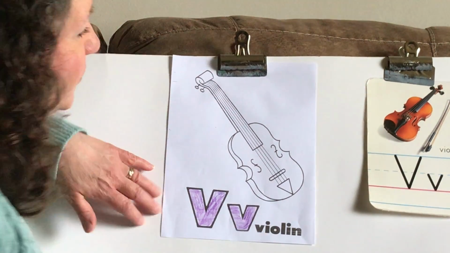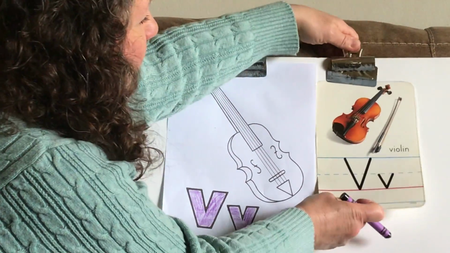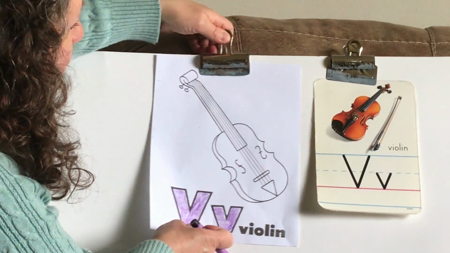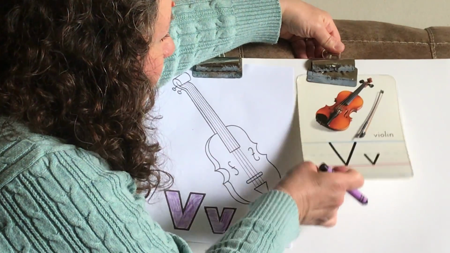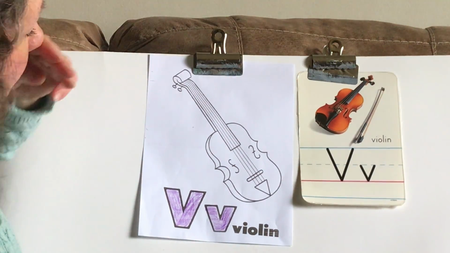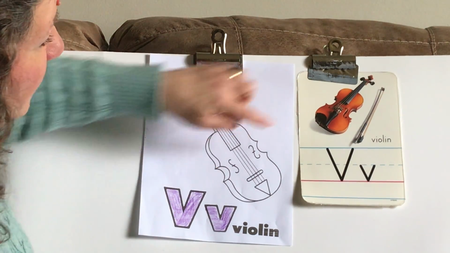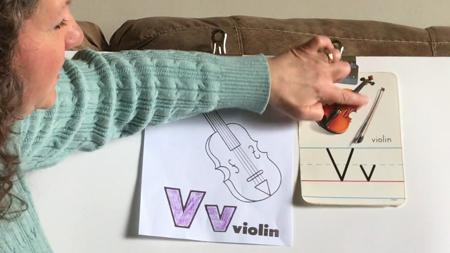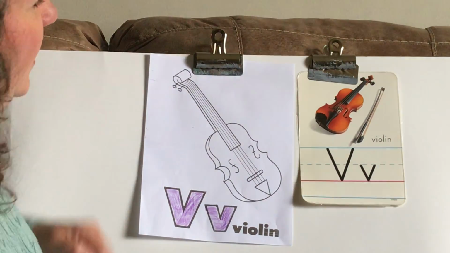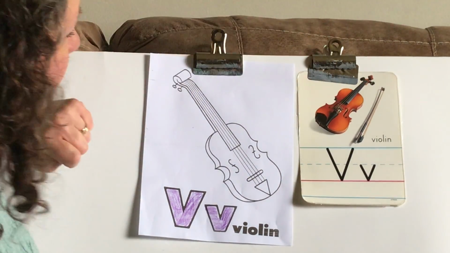And now what we're going to do is look at this paper, look at this picture, so that we can color our paper like this picture of a real violin here. Okay, now remember, this one doesn't show the bow, but this is the bow, the stick that you would go back and forth with to play the violin. You would play it across these strings.